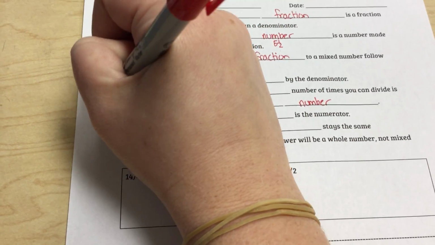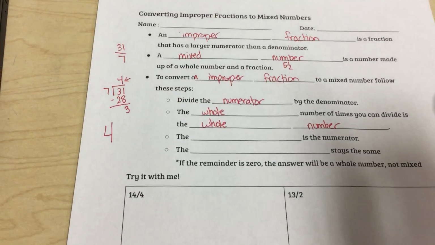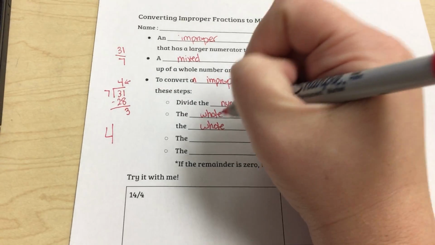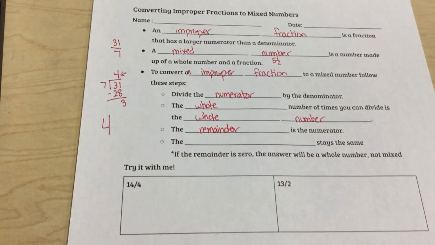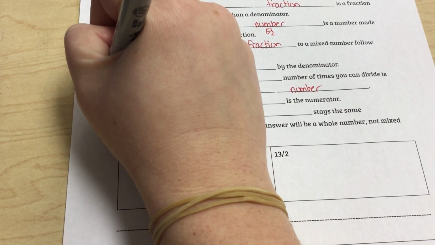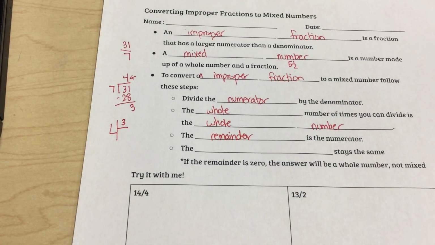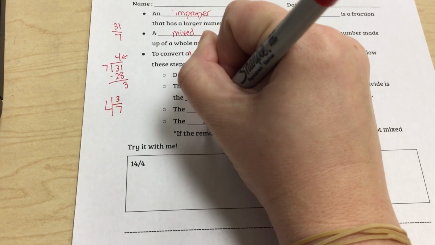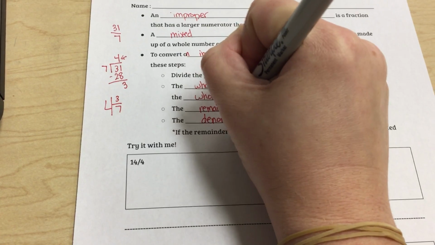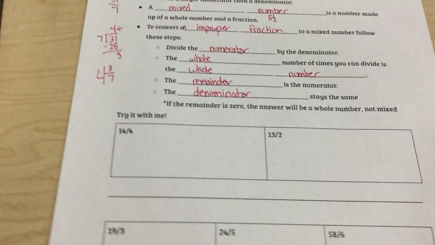So that's going to be my whole number. The remainder, or what is left over, is going to be my numerator. So 3 is going to be my numerator. And 7 is going to be my denominator because the denominator stays the same.